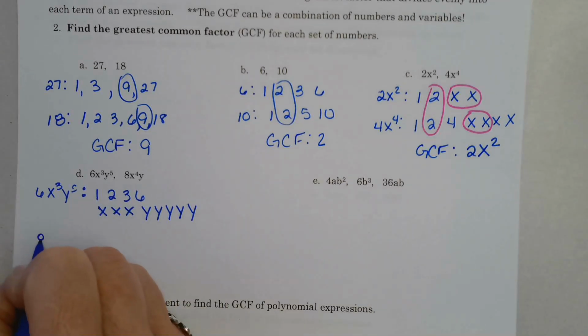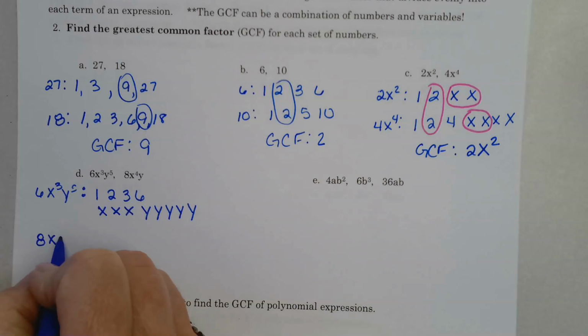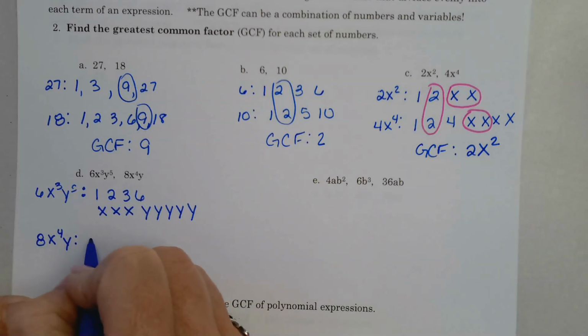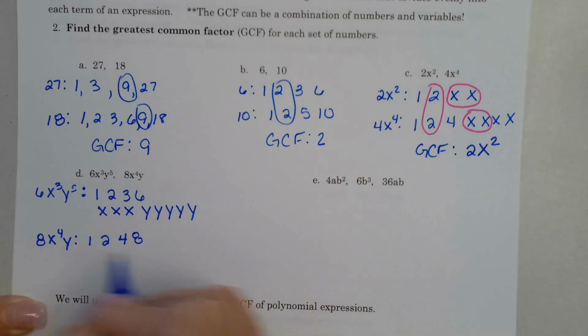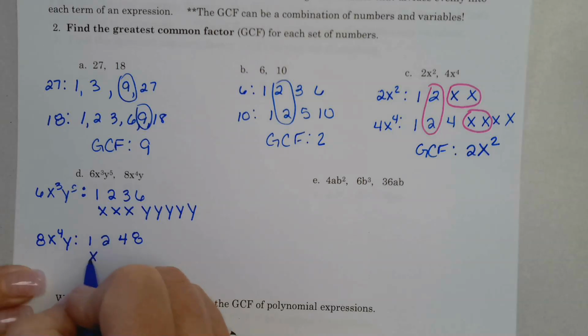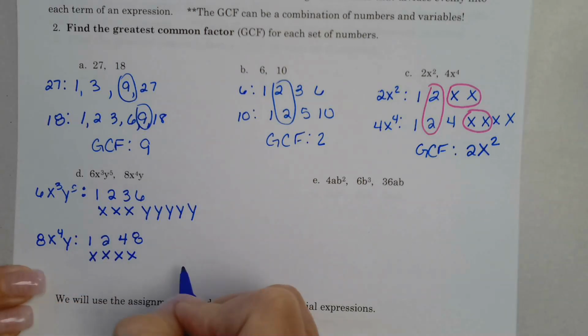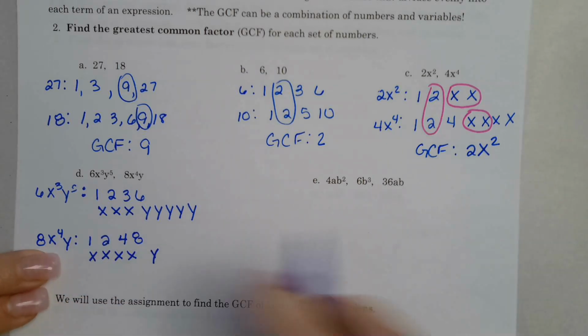Now we're going to go on to the next term. 8x to the 4th and y. So my factors of 8 are 1, 2, 4, and 8. My factors of x to the 4th, there's 4 of them. And for y, there's only 1.